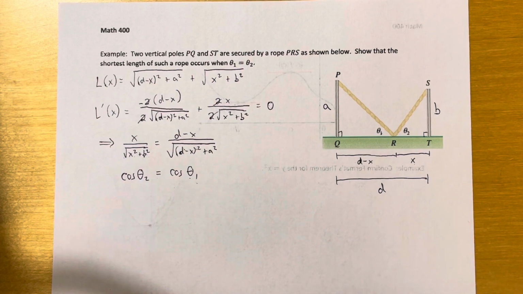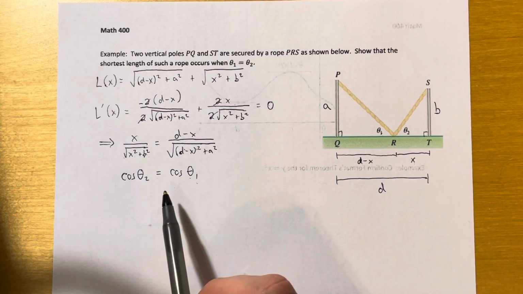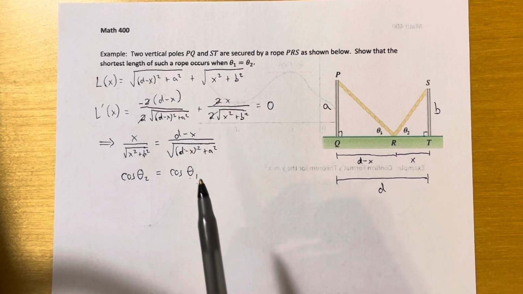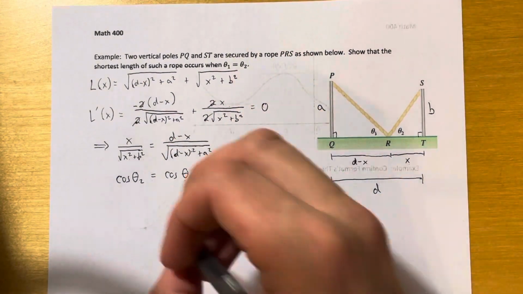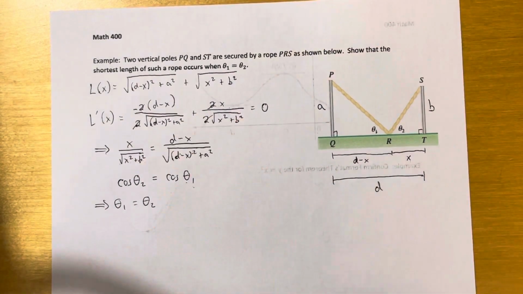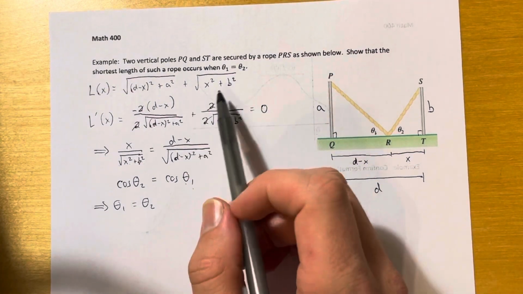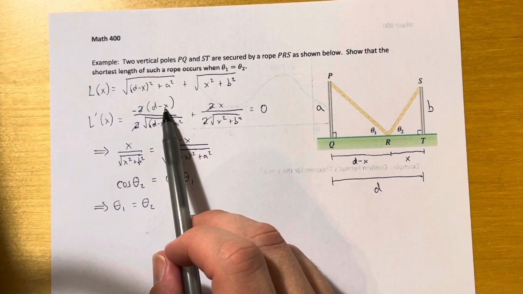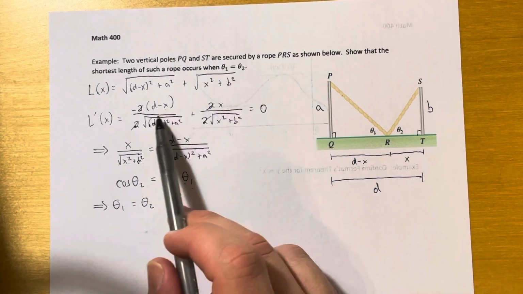And if you restrict the domain of the cosine function to the first quadrant of the unit circle, the cosine function is one-to-one on that domain restriction. What that means is that if you have cosine of theta 2 equals cosine of theta 1, and both of these angles are in the first quadrant, then those two angles have to be equal to each other. Theta 1 would have to equal theta 2. Okay? So that establishes what we're trying to show, that theta 1 is equal to theta 2, at the very least when the value that we plug in for x is a critical number of this guy.